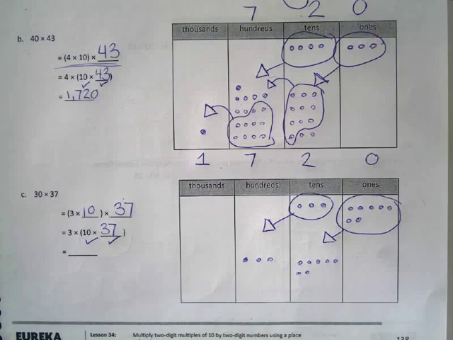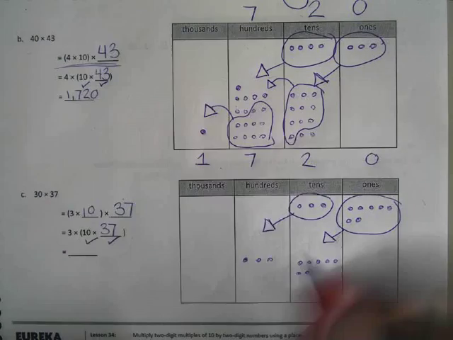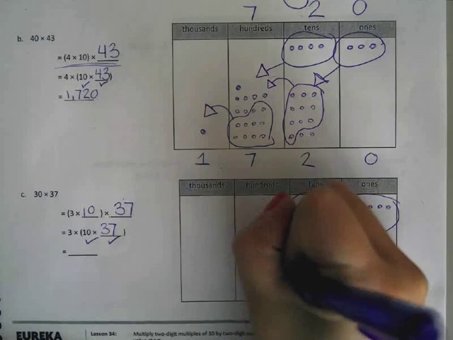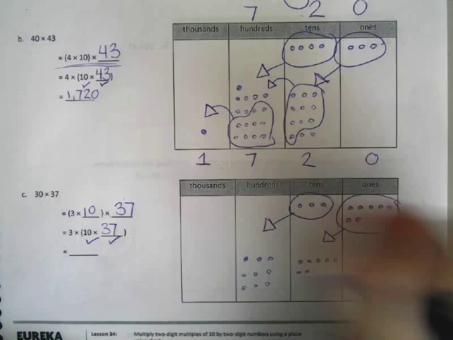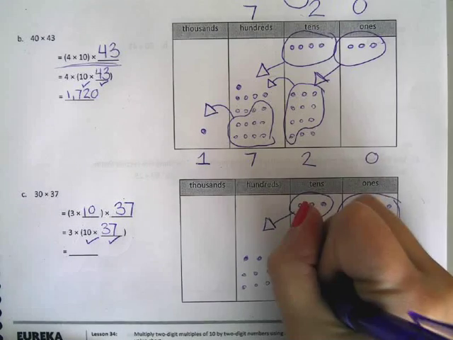And then I have one more step yet. Multiply by 3. How can I show multiplying by 3 in a place value chart? Kaylee? Yep, 3 groups of each number. So that leaves me with 900. And 3 times 7 is 21.